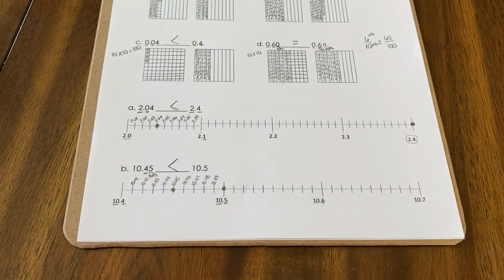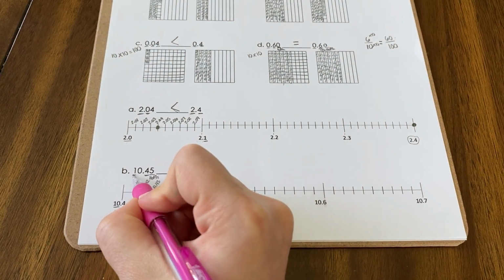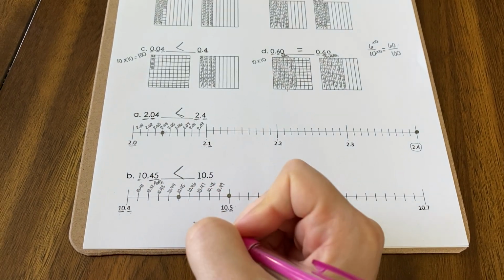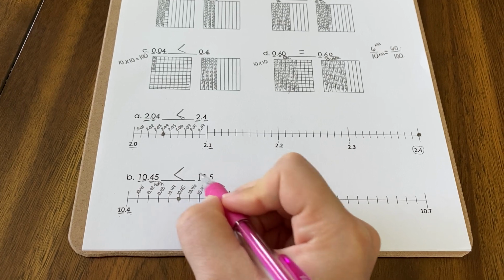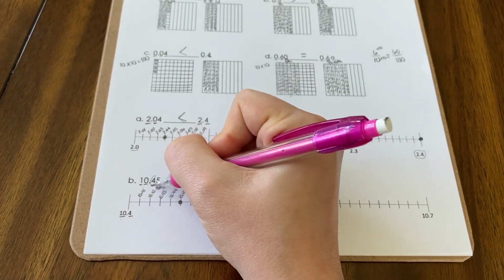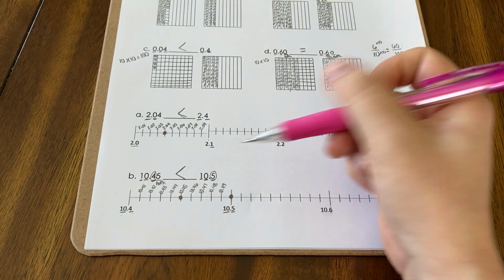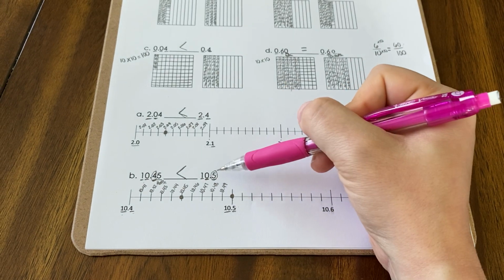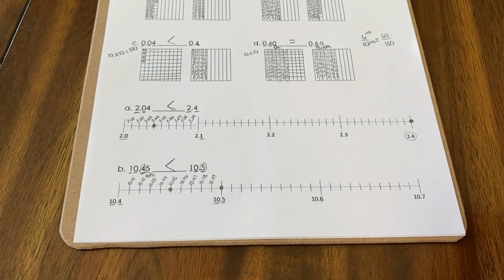Again, compare your place values. I have 10 and 10. I have 0 ones, 0 ones. I have 4 tenths and 5 tenths. So I'm comparing the 4 and the 5. Well, which is greater? 5. So the alligator would eat 10 and 5 tenths.